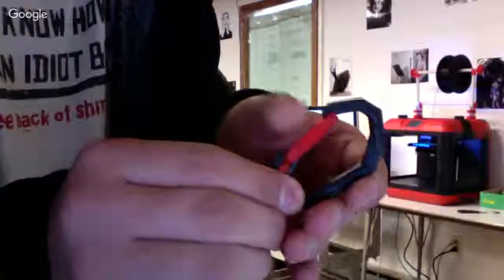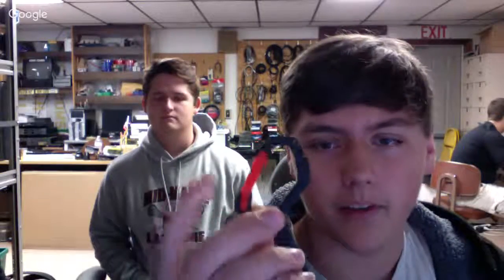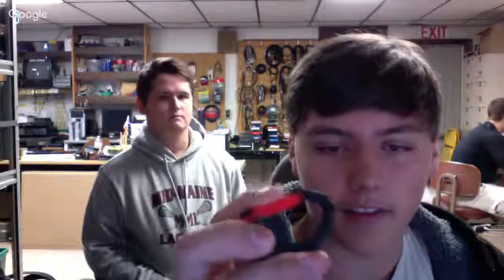I'll do your two colors. Oh, so what I did is I printed one black carabiner with a black clip and the black base. And then I printed a red carabiner with the red base and the clip. And then I just switched them. It's pretty simple. Where's the little spin thing?